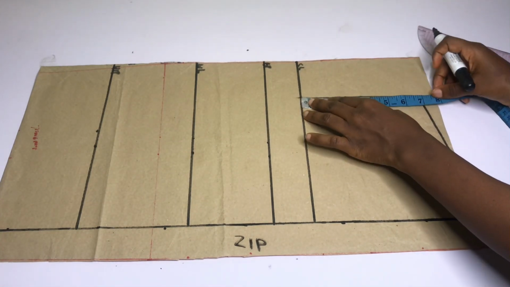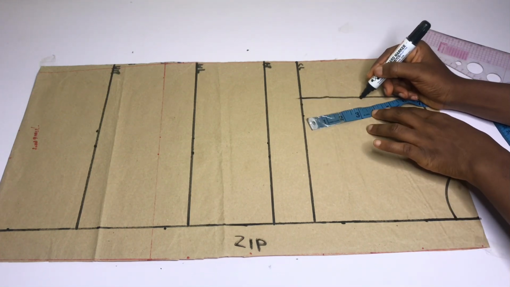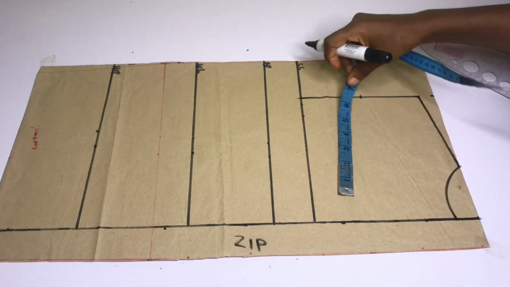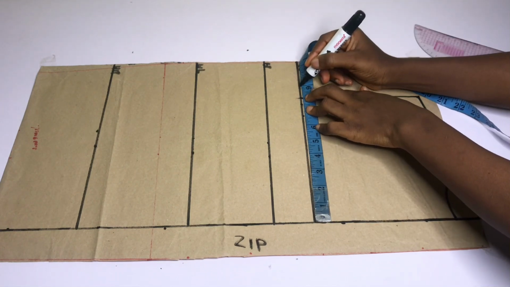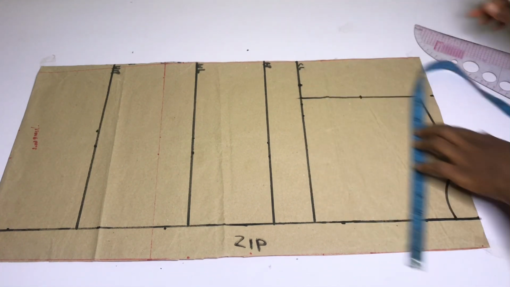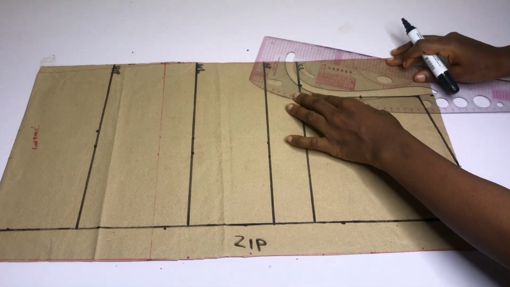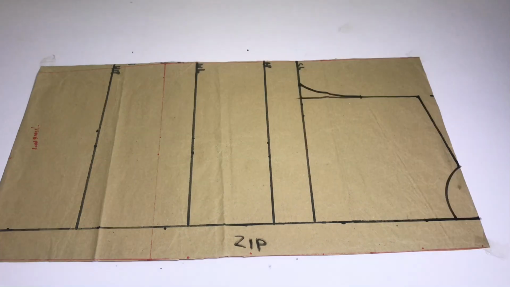Just like we did for the front also, I'm going to measure the straight line that I have here and I'll mark the middle point. On the chest line, I'm going to place my bust circumference divided by 4, and then I will indicate that with a point. We don't need to go inward by half an inch like we did for the front. I'll just connect these dots and blend it into the armhole like this. So we are done with the back armhole.